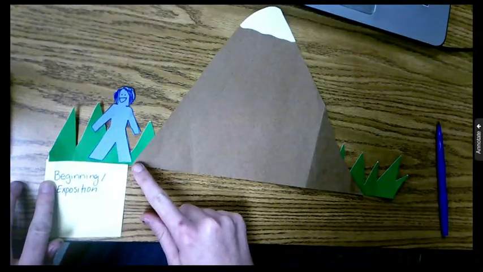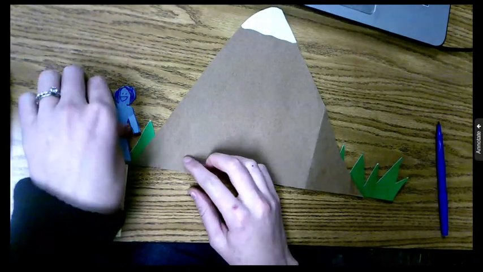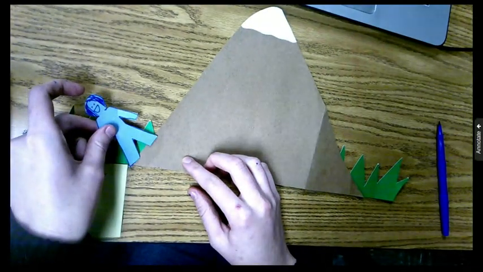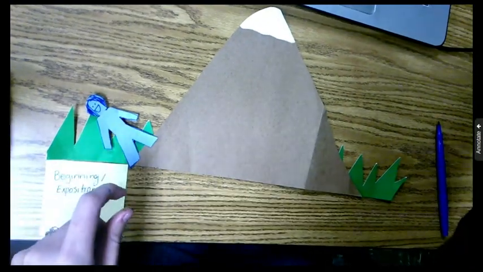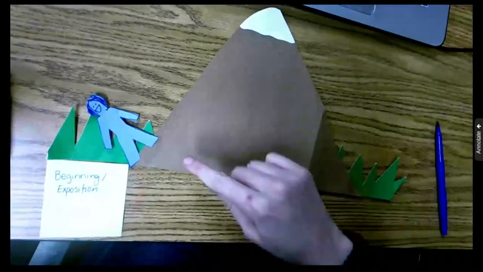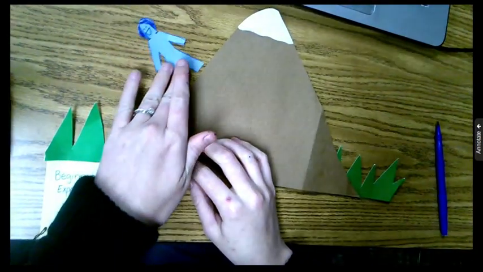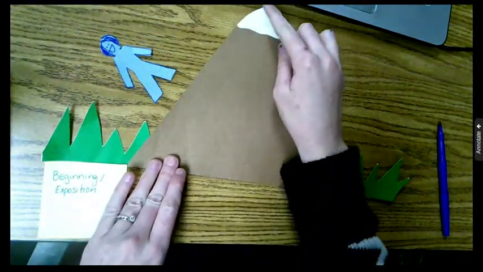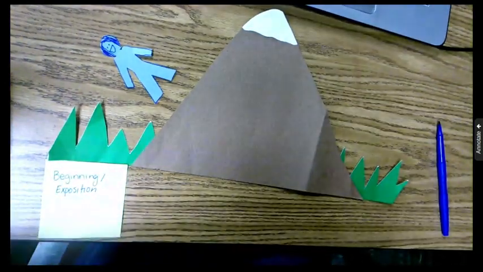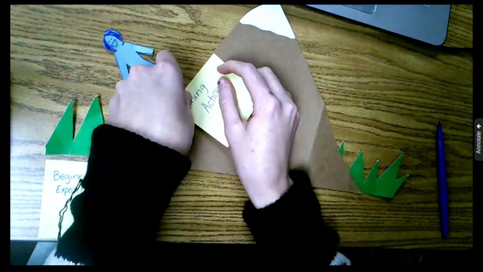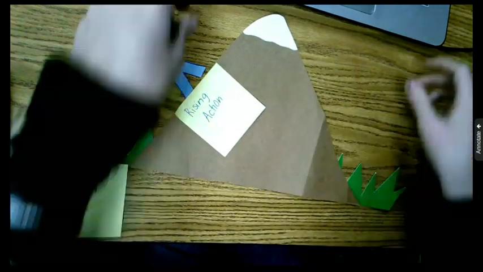And then to start going on to the mountain, something has to happen. A problem is introduced, right? This part right here, all the way up until there, that is called the rising action, okay?